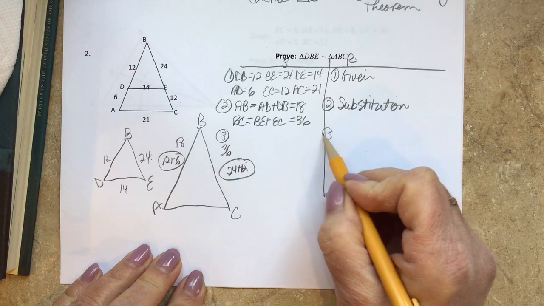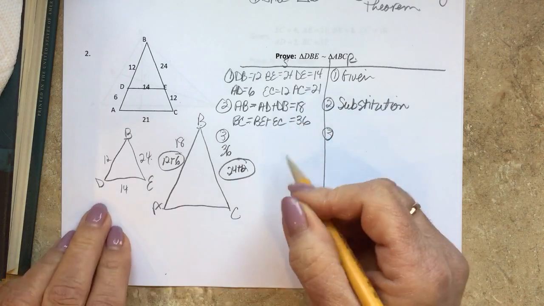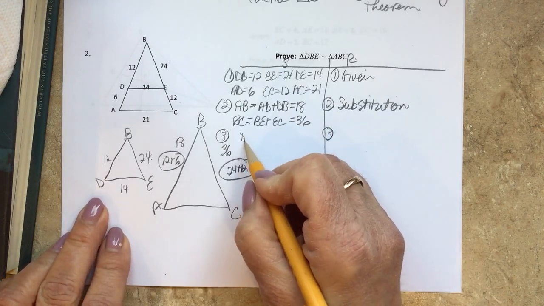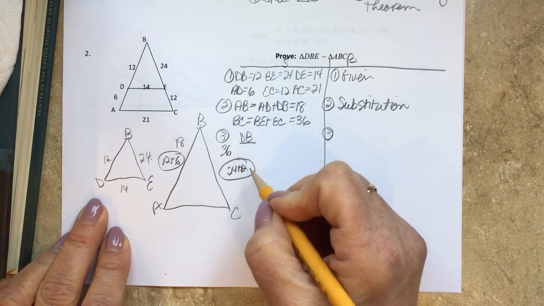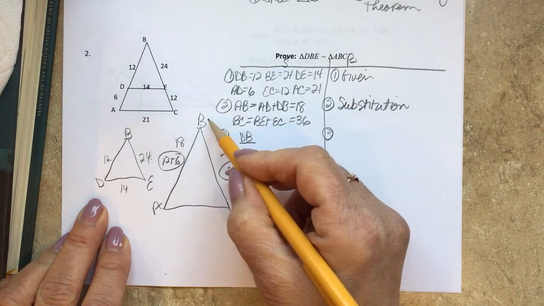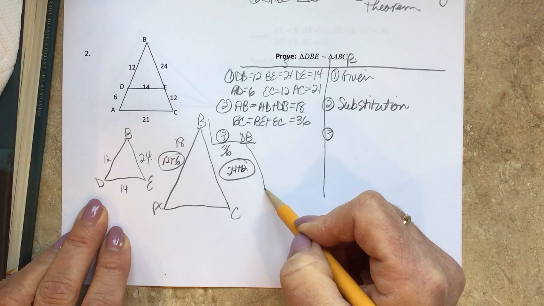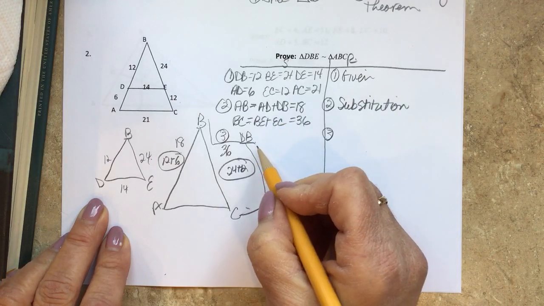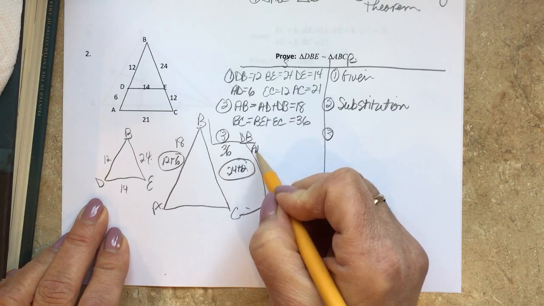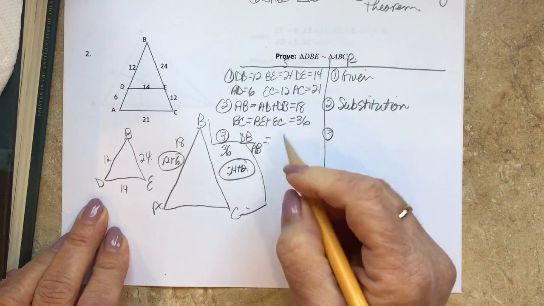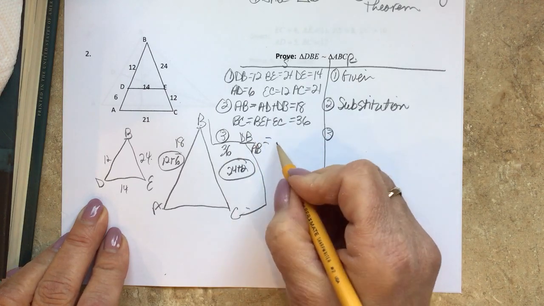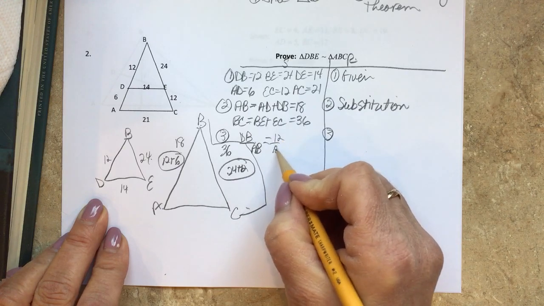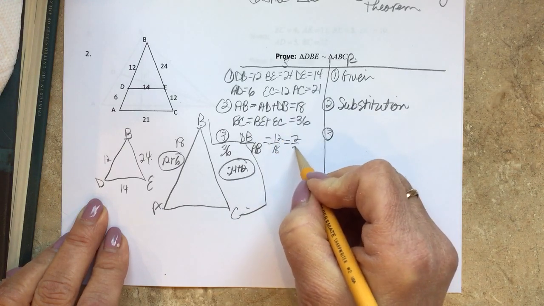So third step, now I have to set up my proportions. So I have to be pretty careful with this. So DB to, let me just put a little box here so I follow it. DB to AB equals 12 to 18, and that equals 2 over 3.